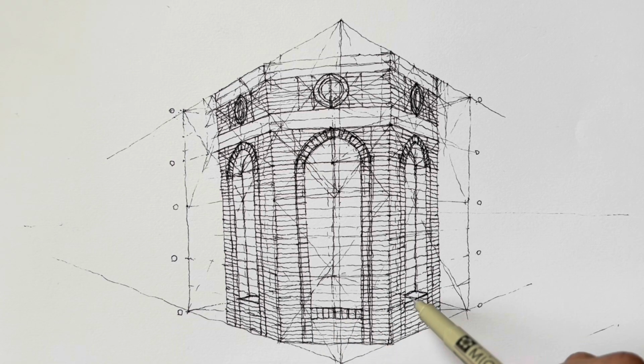I'm adding the detail of this under this window to just look similar to the vertical part of it, just to correspond to that, similar, and of course the same on the other side, on the side of that elevation.